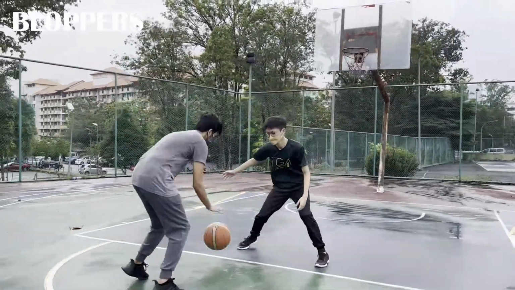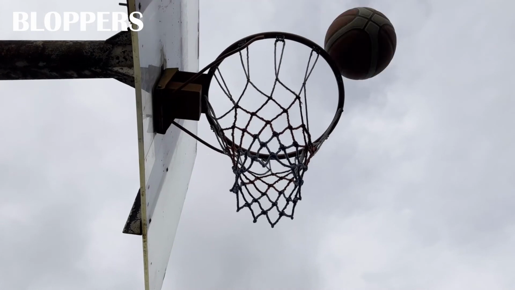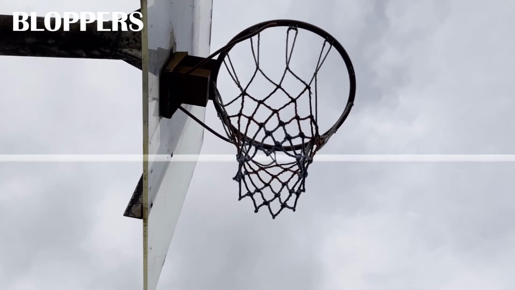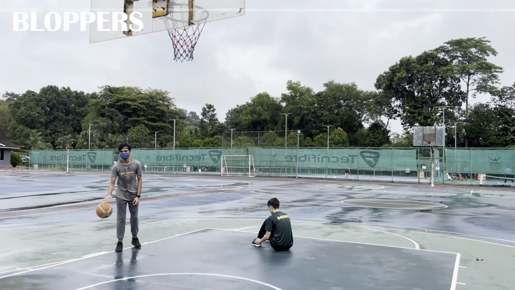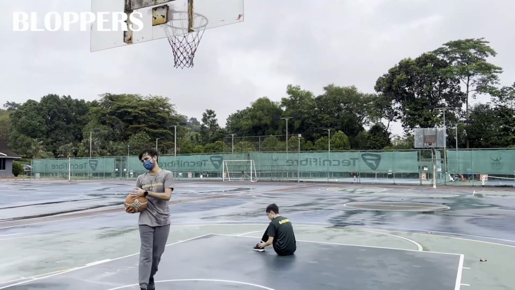Run! Rose blows in. Shot up and good. Too big, too strong, too fast. What? 2, 3, go. Oh, no, wait.